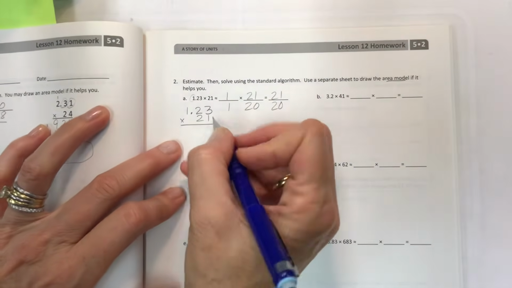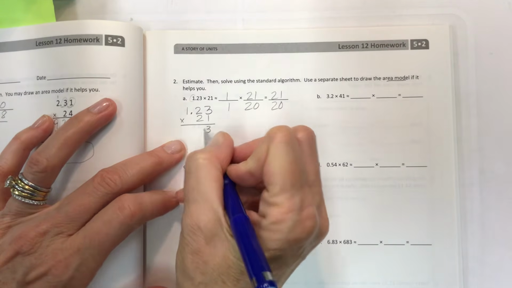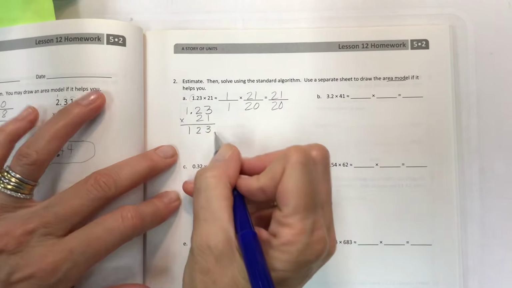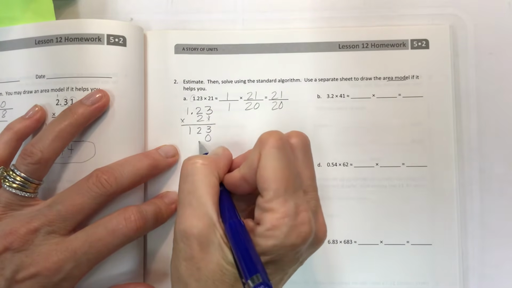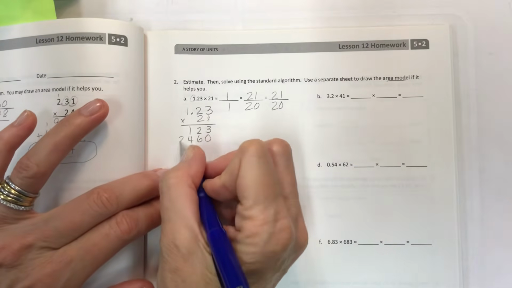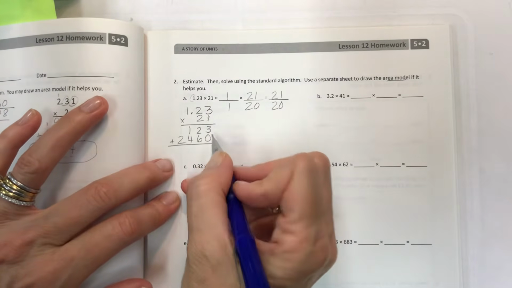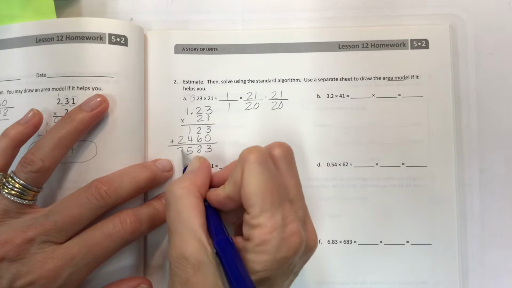1 times everything, I expect it to be 123. And look, 1 times 3, 1 times 2, 1 times 1. There it is. Done with this, hold that spot, move on over to the tens place. 2 times 3, 2 times 2, 2 times 1. Add up your partial products. We have 3, 6 and 2 is 8, 4 and 1 is 5, and 2.